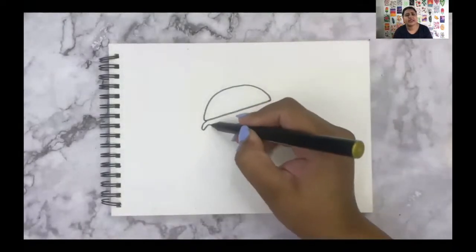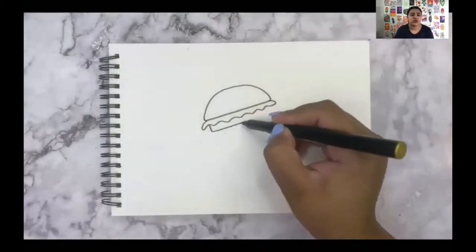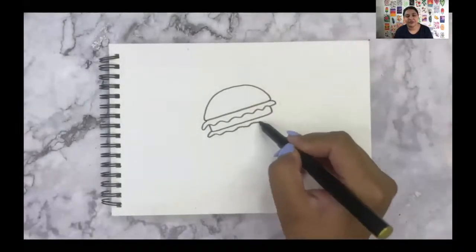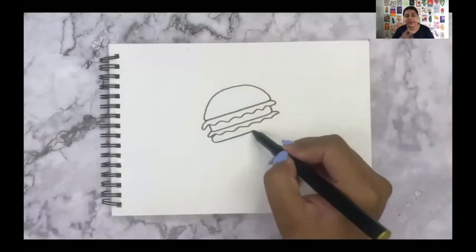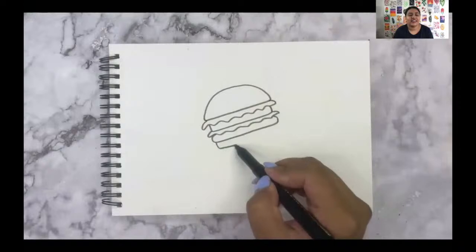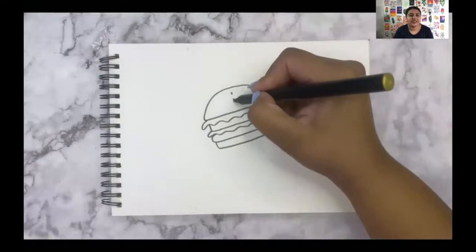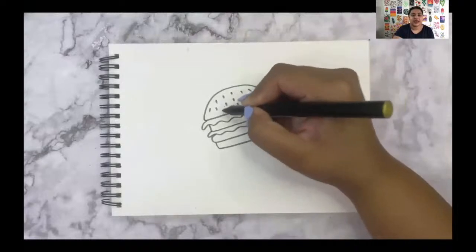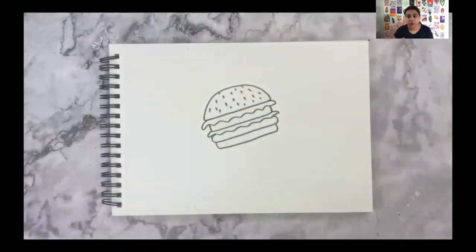Then I'm going to add in a bunch of fillings. I'm adding a wiggly line, and then a rectangle. Then I'm going to do another wiggly line, and again a rectangle. Now this could be lettuce, it could be vegetables, it could be a patty, it could be some cheese, and then I'm finally adding in the final baseline. Now I wanted to make this a little bit more fun, so I added some sesame seeds as well. Like I mentioned, you can start coloring this right now, or you can color this later on, whatever suits you or would work.